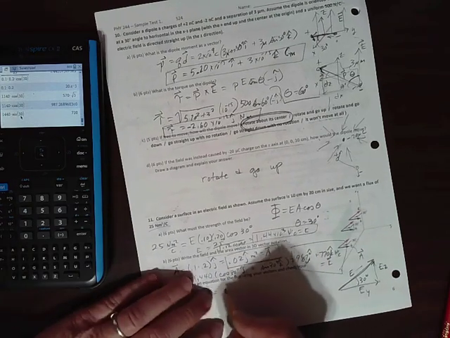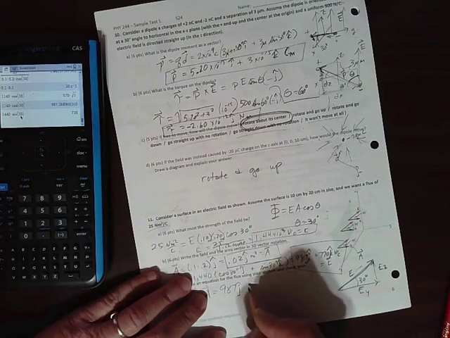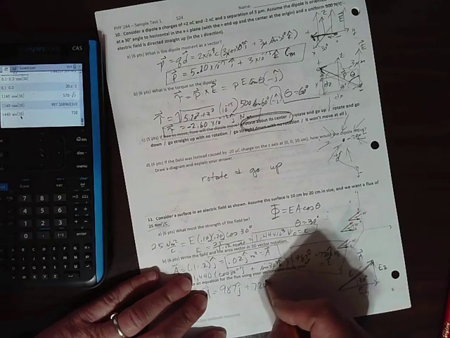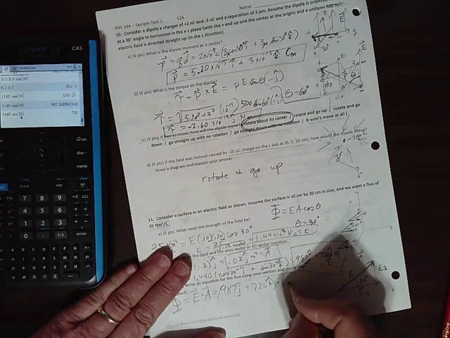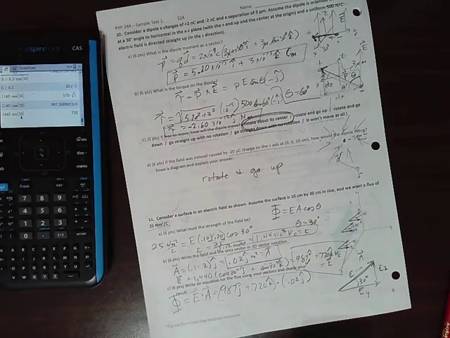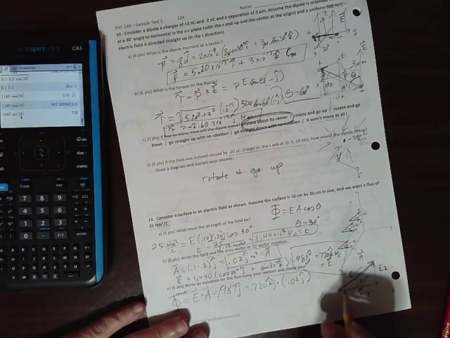So it is 987 j hat plus 720 k hat dotted with 0.02 j hat. And so when you do the dot products, you just do i times i plus j times j plus k times k.